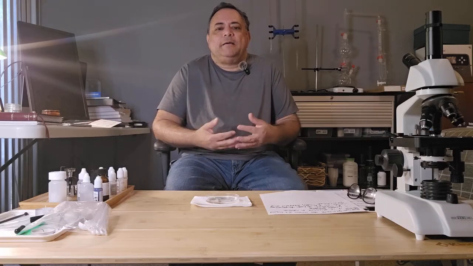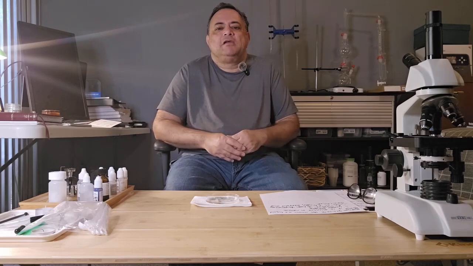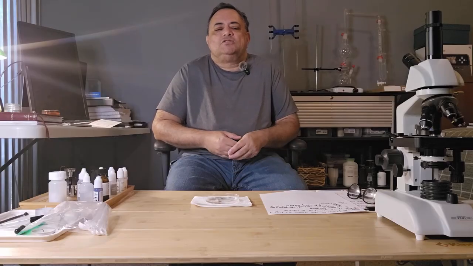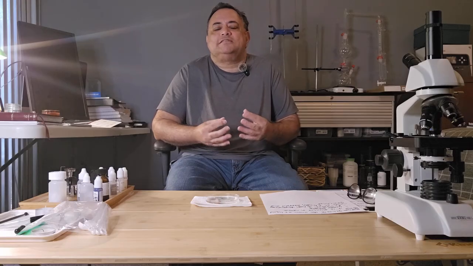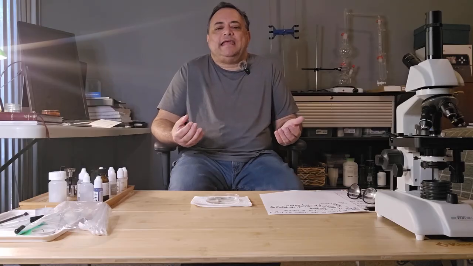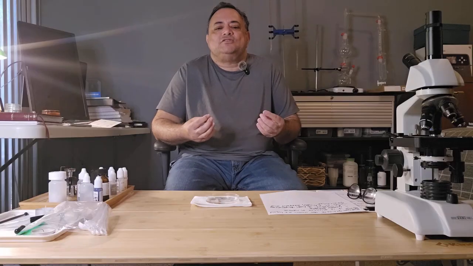And why does this happen? The metal cations have a stronger electrostatic attraction to the silicate anion compared to the sodium cation. So they displace the sodium ions and form a more stable metal silicate. And this precipitates out as a solid.